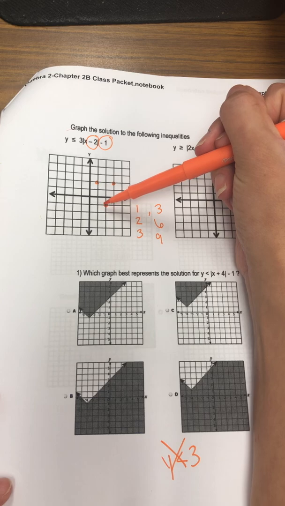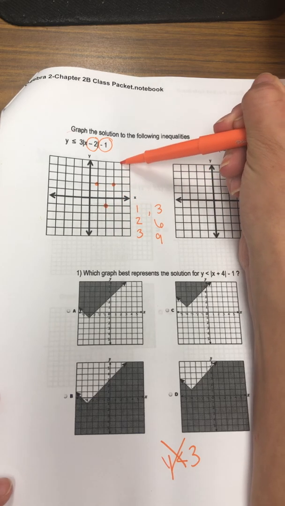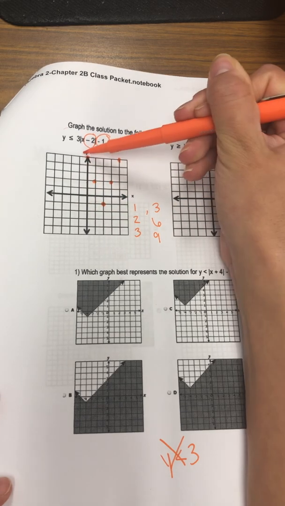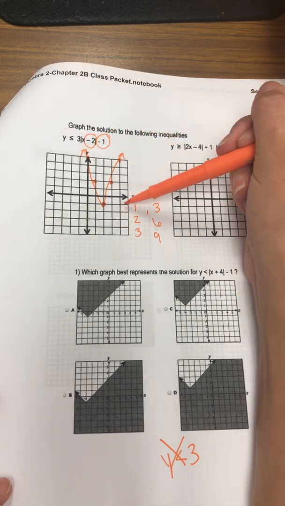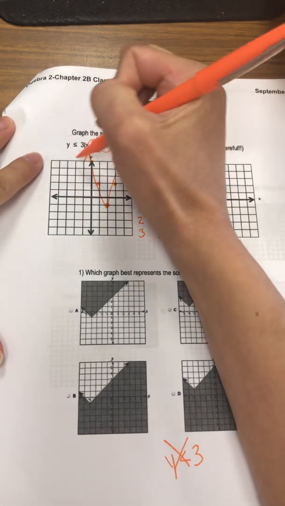Go back to that starting point, go over 2. But now I'm going to go up 6. 1, 2, 3, 4, 5, 6 on both sides. And then, if I could fit it, I would go over 3, up 9. But I can't fit that on my graph. So there is my V-shaped graph.